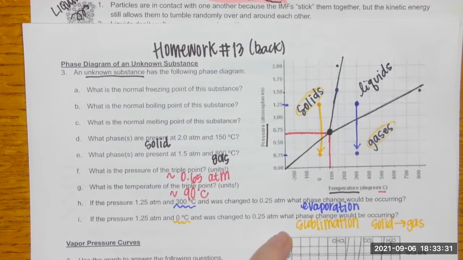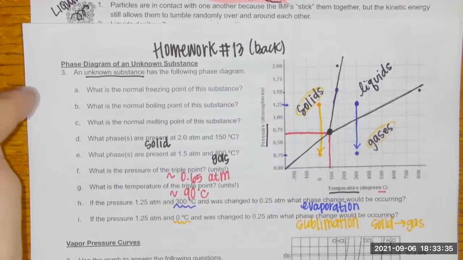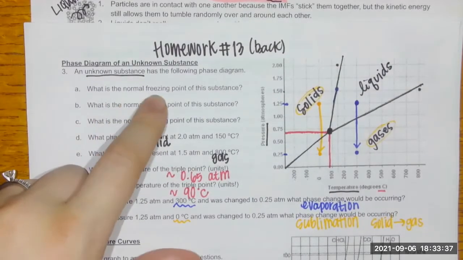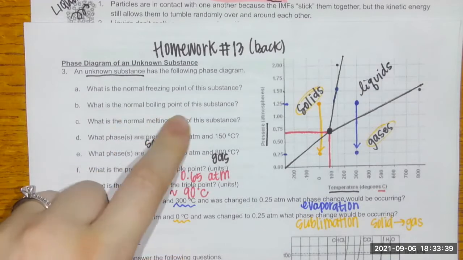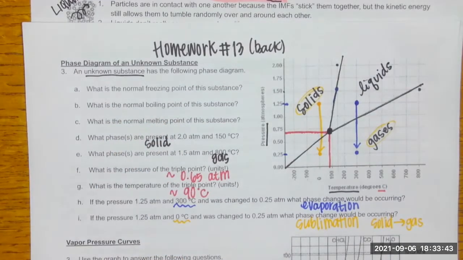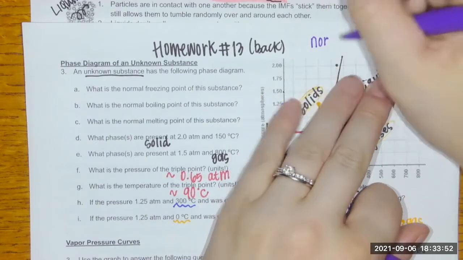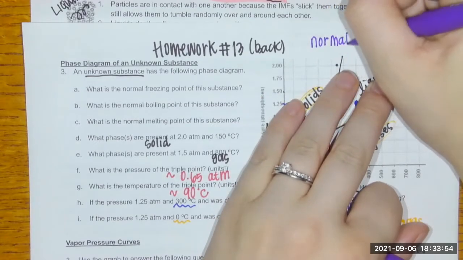And the last questions, I didn't quite mean to do all the homework, but the last questions here are asking, what are the normal freezing point, normal boiling point, normal melting point? And what it means by the word normal is 1 atmosphere, because the pressure that we're operating under determines a lot of stuff.